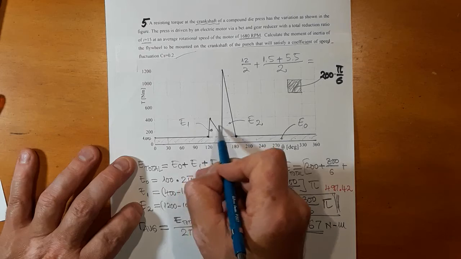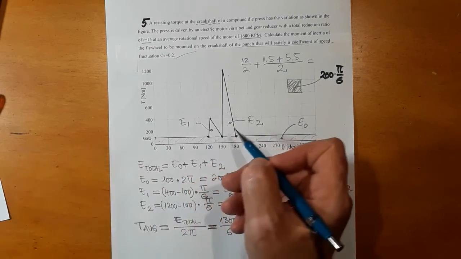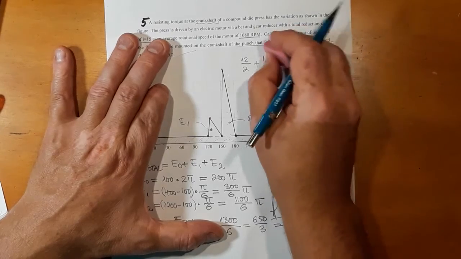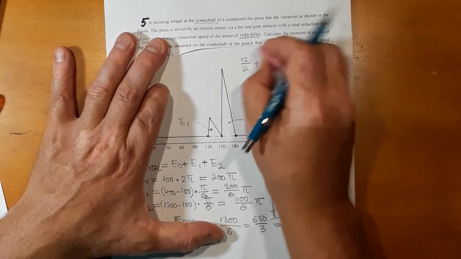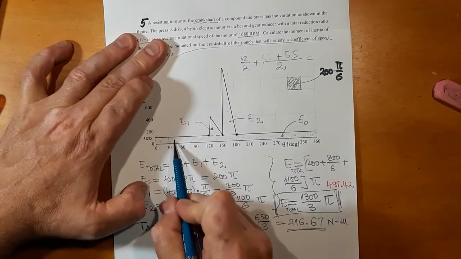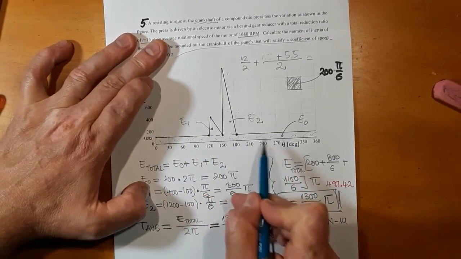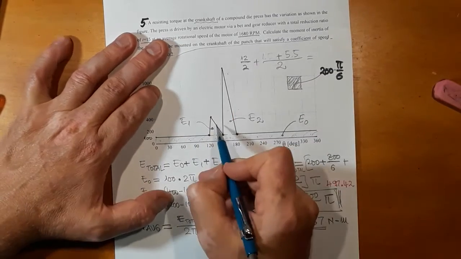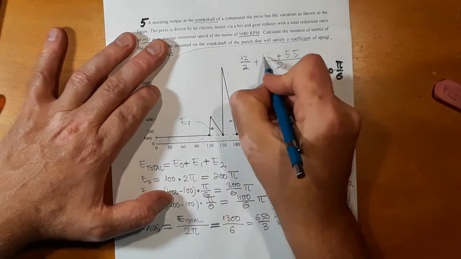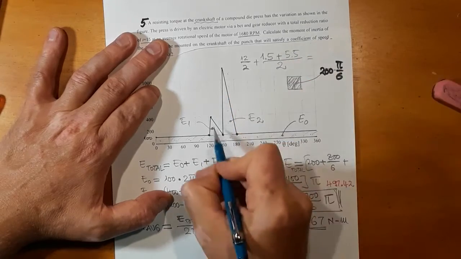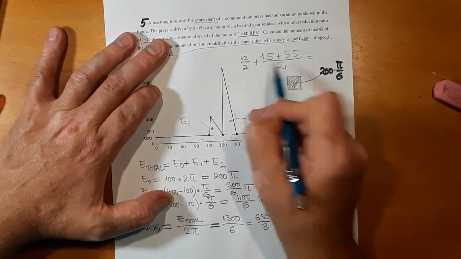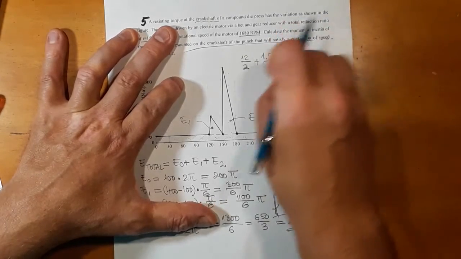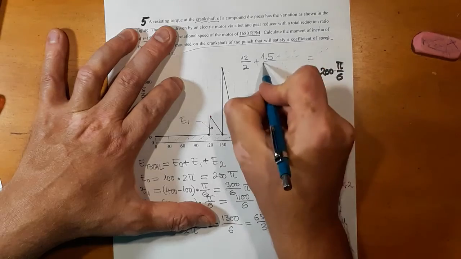So there will be 3 half squares, or, let's see, 1, 2, 3, 4, 5, 6, 7, 8, 9, 10, 11, 12. 12 divided by 2, that's squares. And then I have 1.5 half squares here. That will be divided by 2.